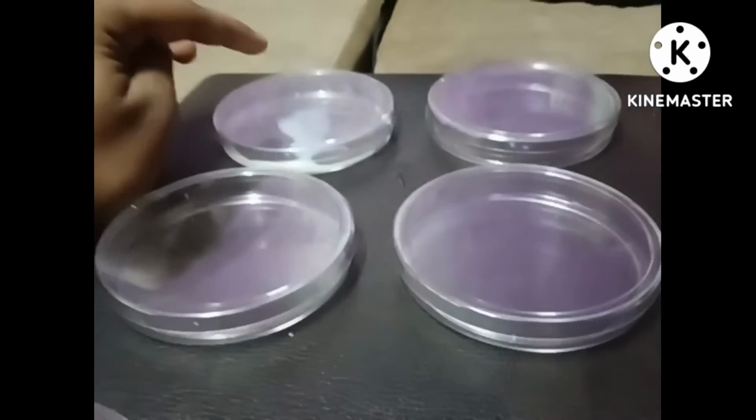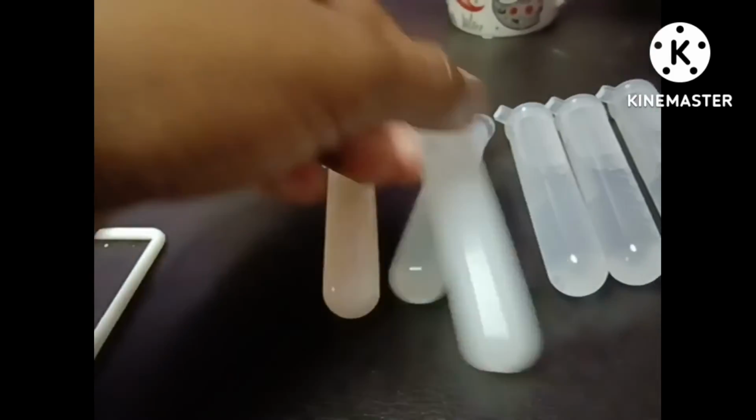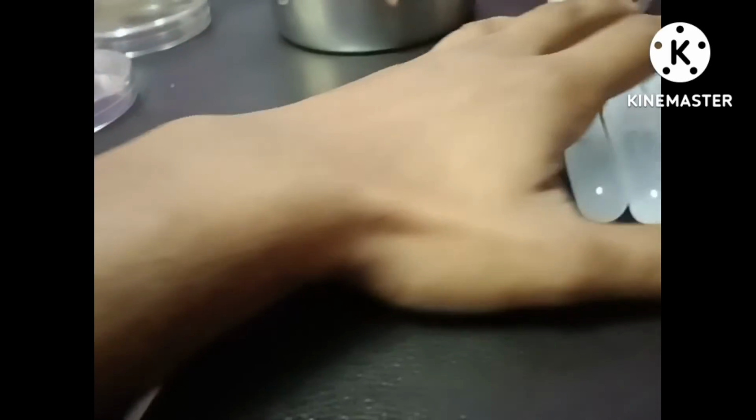I already poured 1 ml of the culture from the first test tube into the first Petri dish. In the same way, the second test tube goes onto the second Petri dish, the third one onto the third Petri dish, and the process goes on.